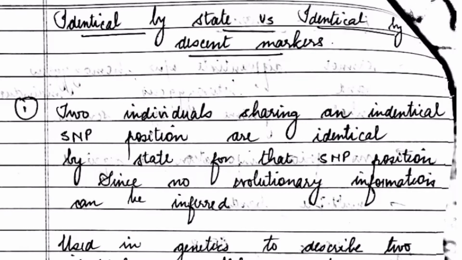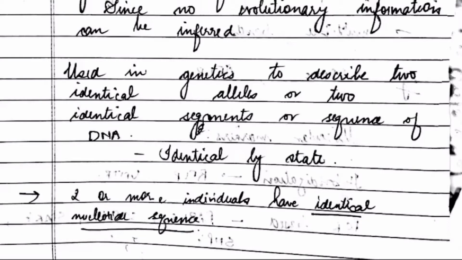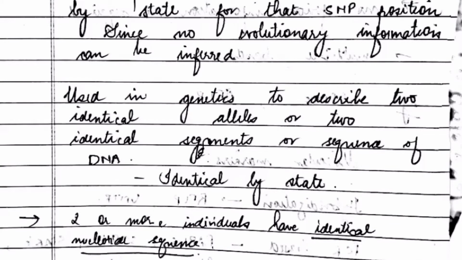Identical by state means two individuals sharing an identical single nucleotide polymorphism position are identical by state for that SNP position, since no evolutionary information can be inferred. They are used in genetics to describe two identical alleles, and that's why they are called identical by state, when two or more individuals have identical nucleotide sequence.